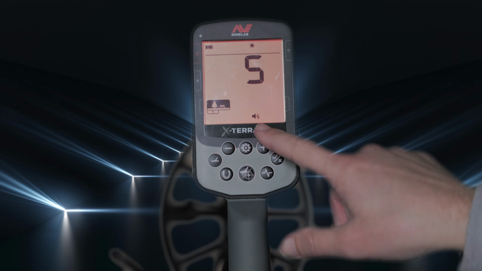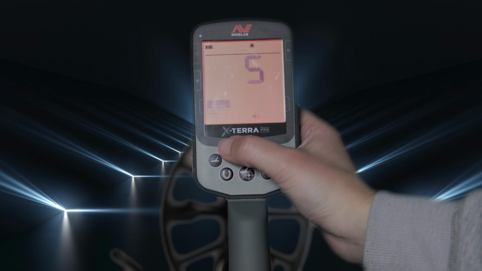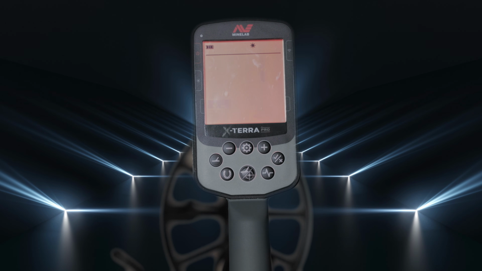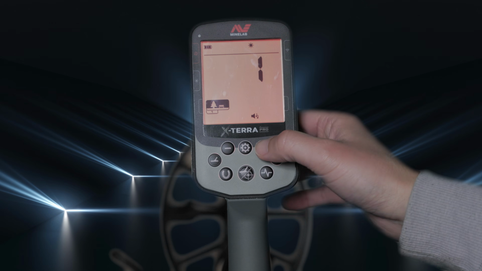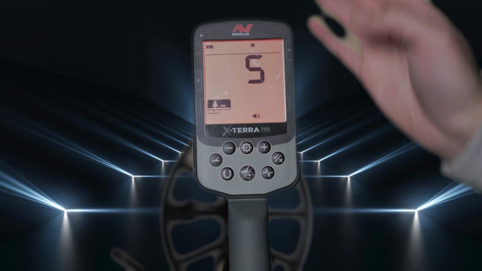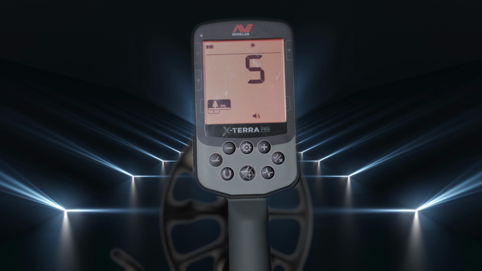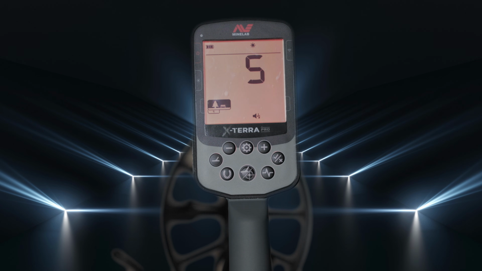This is our tones, the tones. So this machine, you can set it to either being one tone. So now any target, doesn't matter what you go over, you're only going to hear the same tone, the same pitch. It's going to sound the same for every single target you go over. 2, you're going to hear a variation between your ferrous and your non-ferrous. 5, you're going to have different tone breaks depending if it's a high conductive or low conductive metal you've gone over. I like to use 5 tone for myself.